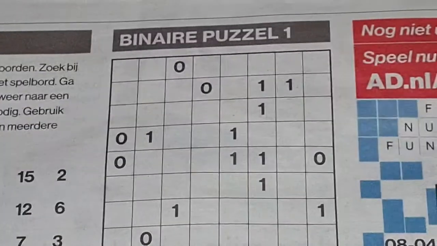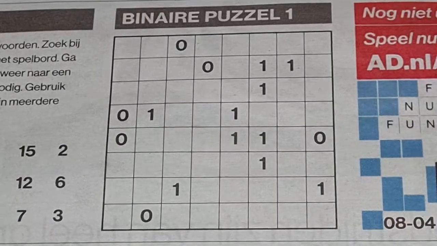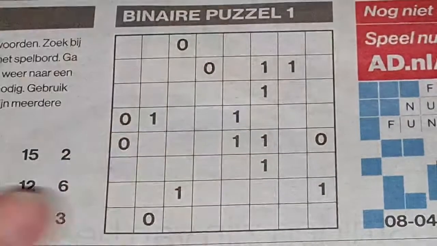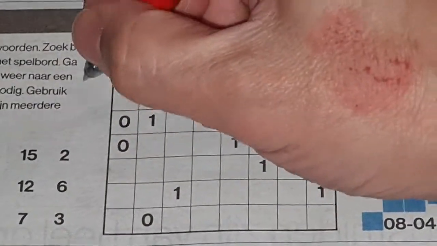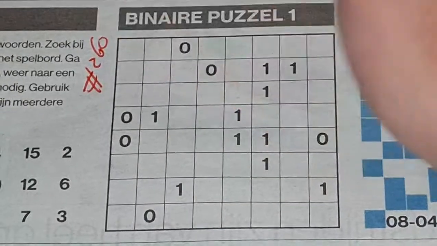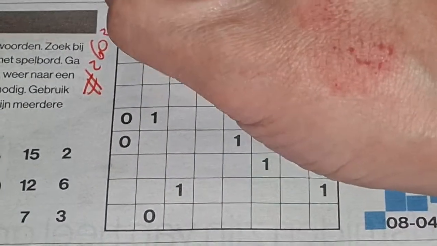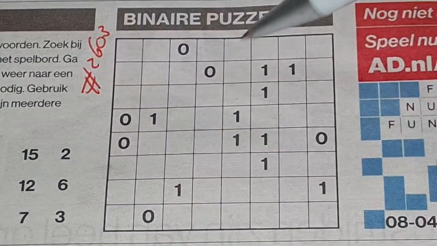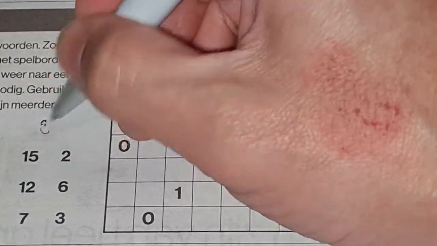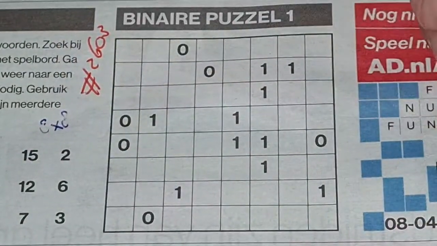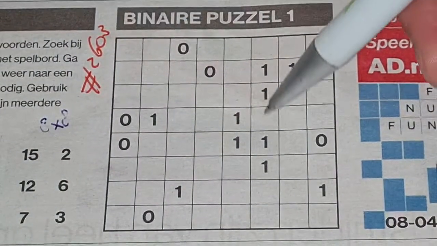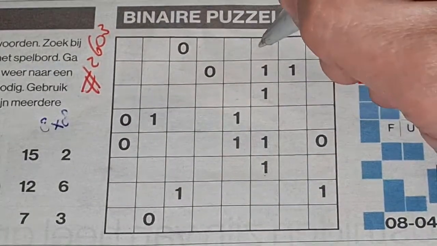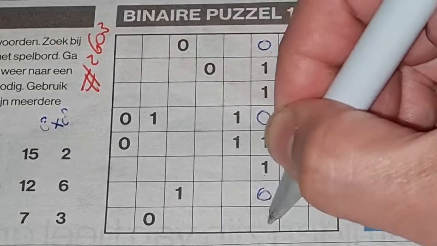But first, we will solve this binary baby. And this one will be number 2603. What kind of binary puzzle is this one? Let me count. 1, 2, 3, 4, 5, 6, 7, 8. It's an 8 by 8 binary puzzle. That means in a row or in a column, there are always four ones and four O's.